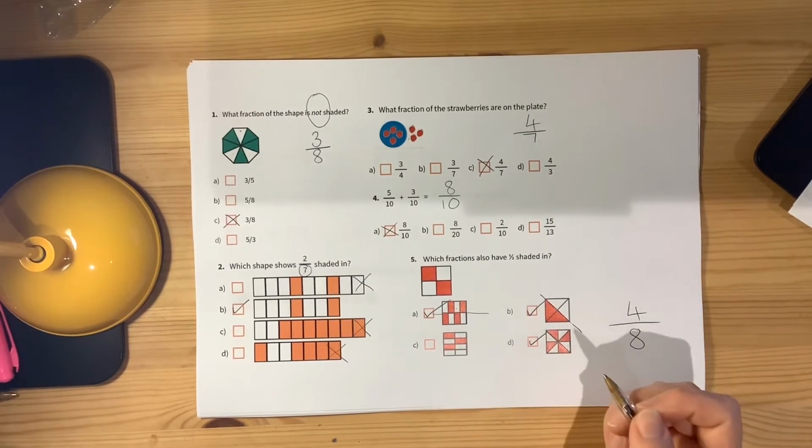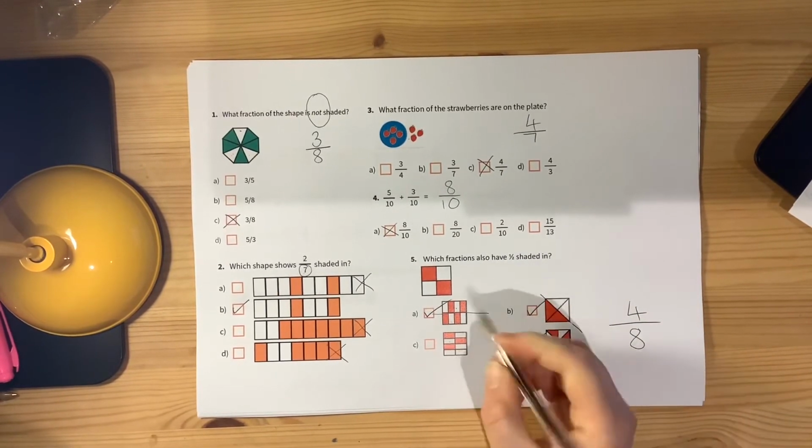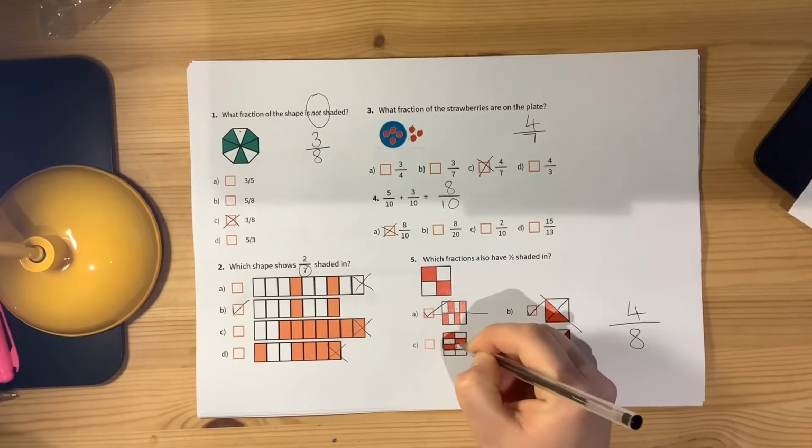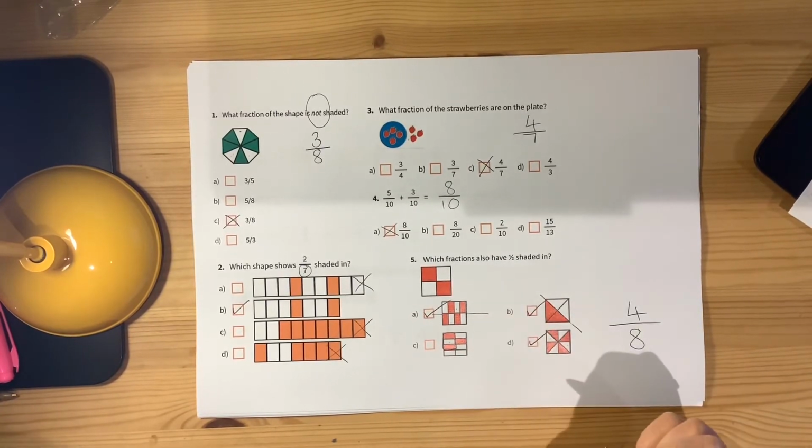Now we can see visually that that's not a half, because if I move that red part here, we've got 3 parts shaded, but we've got more parts unshaded, so it is not a half.